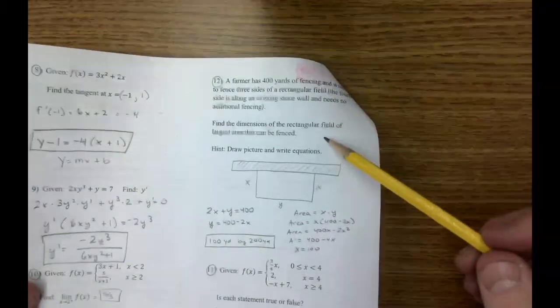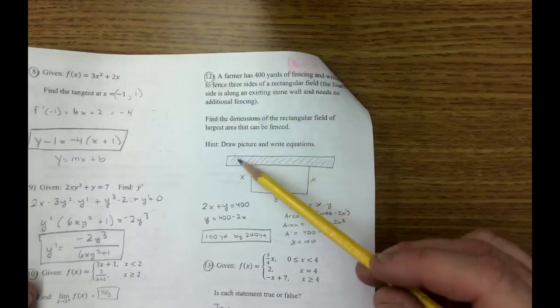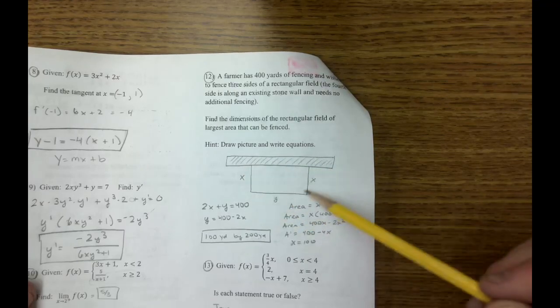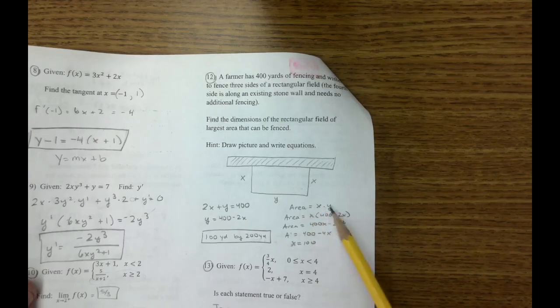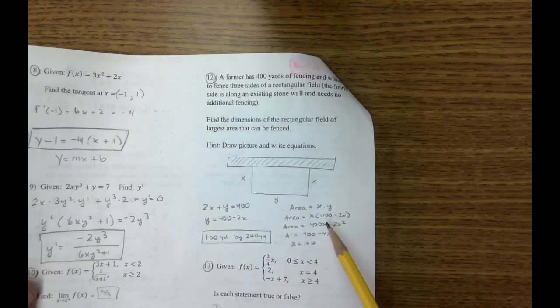On number 3, it's a maximum equation problem, and this is the picture. We have a wall, a fence, we have this much fencing, and we need this much area. So we're going to max this equation by solving this here, plugging it in.